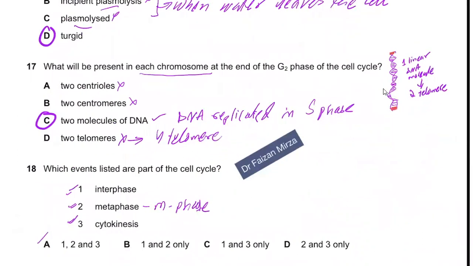What would be present in each chromosome at the end of G2 phase of the cell cycle? So two centrioles? No, there are no two centrioles present. There are no two centromeres.